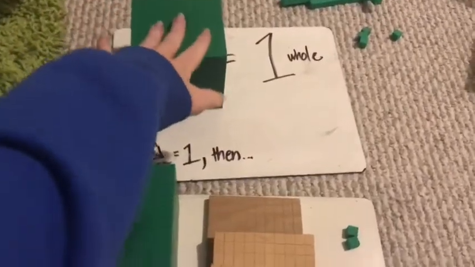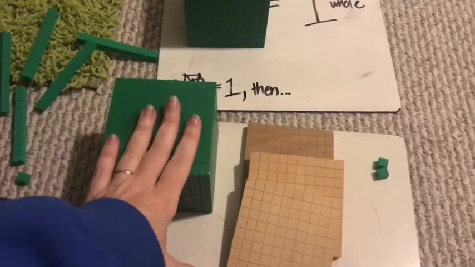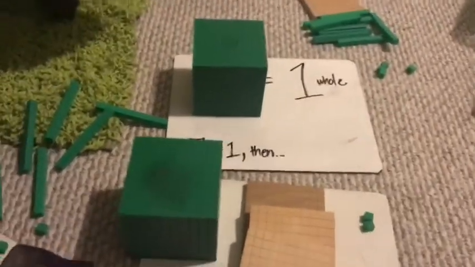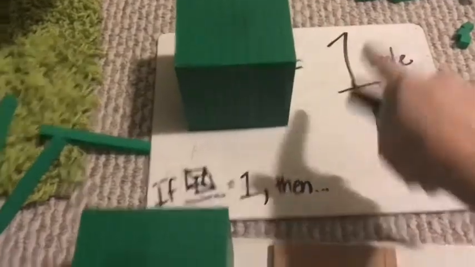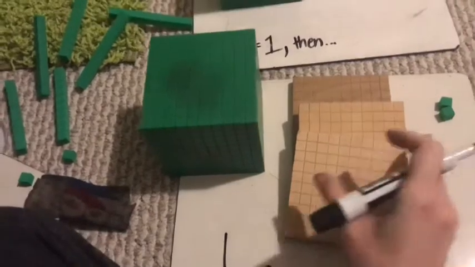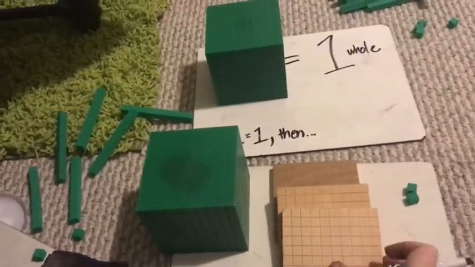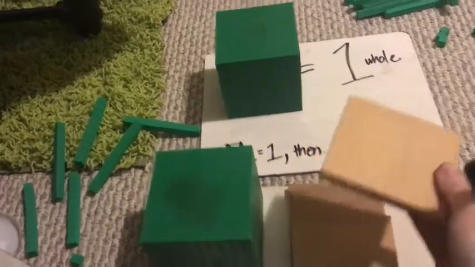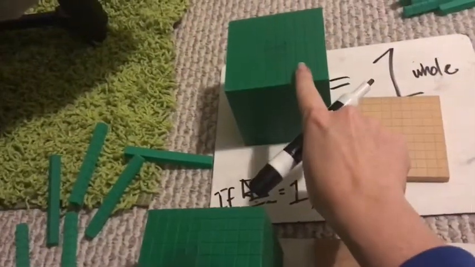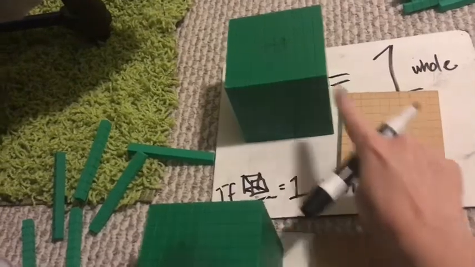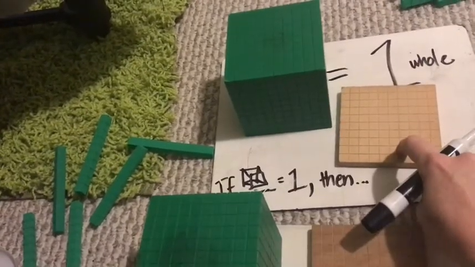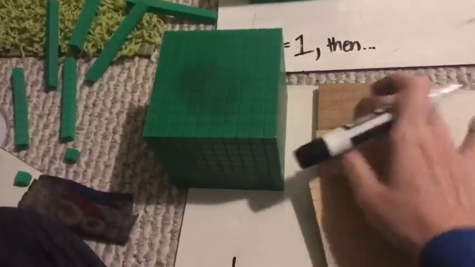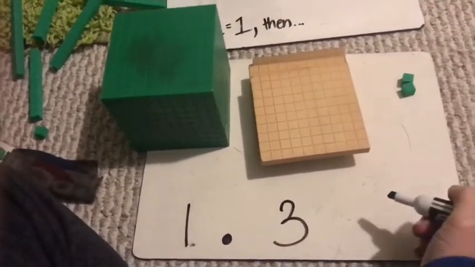All right, so if this is one whole, then this represents one whole as well, right? It's not 1,000 because I just told you that this represents 1, right? So this is 1, and now look, I have 3 flats. First, I need to figure out what's the value of 1 flat. I need to use this whole to do that. So this 1 flat, 10 of them make the whole. So this 1 flat is 1/10 of the whole. 1/10 plus 1/10 plus 1/10 would be 3/10. So I'm going to put a 3 in the tenths place.